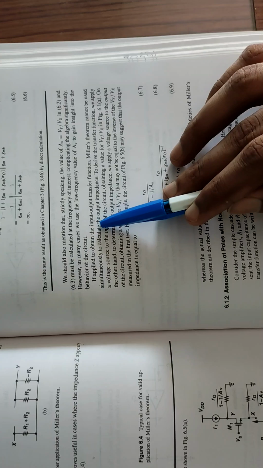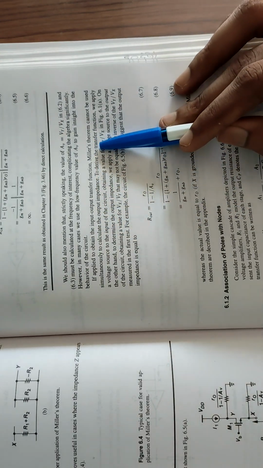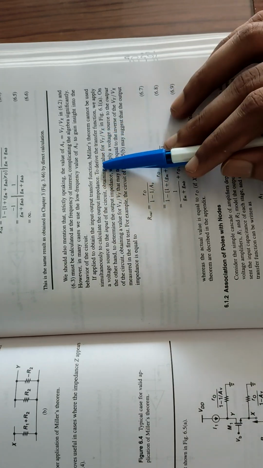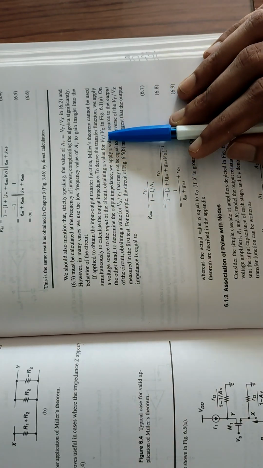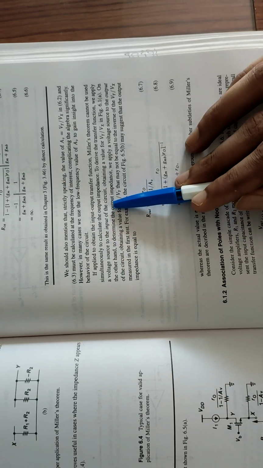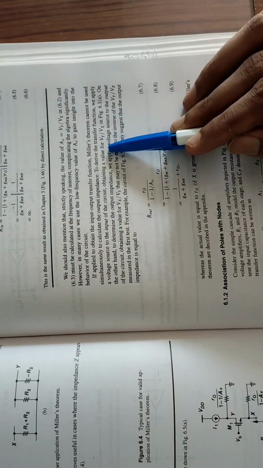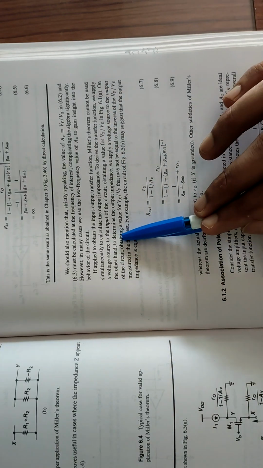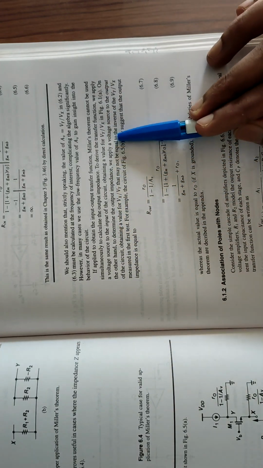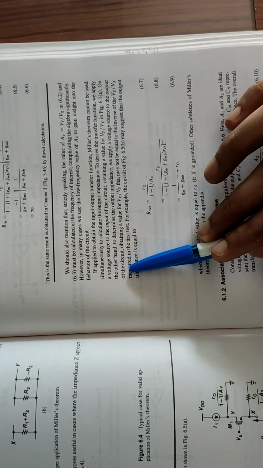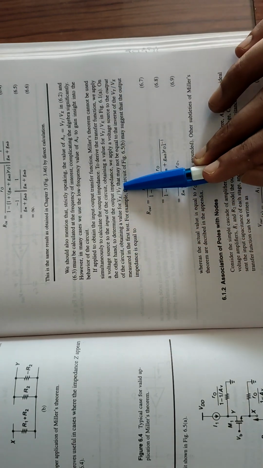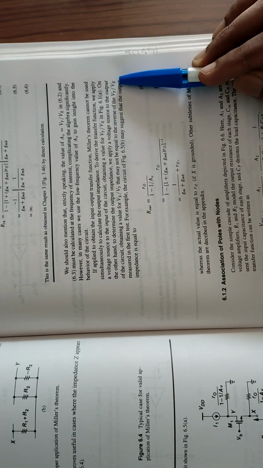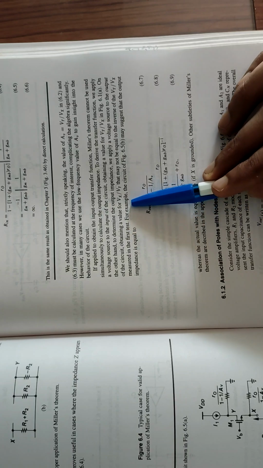If applied to obtain the input-output transfer function, Miller's theorem cannot be used simultaneously to calculate output impedance. To derive the transfer function, we apply a voltage source to the input of the circuit, obtaining a value for Vy/Vx in figure A. On the other hand, to determine the output impedance, we apply a voltage source to the output of the circuit, obtaining a value for Vx/Vy that may not be equal to the inverse of the Vy/Vx measured in the first test.